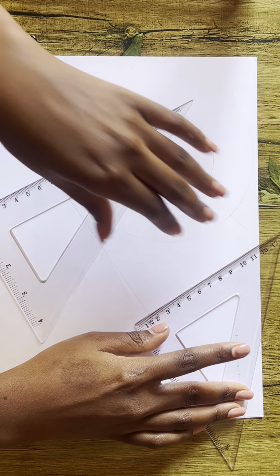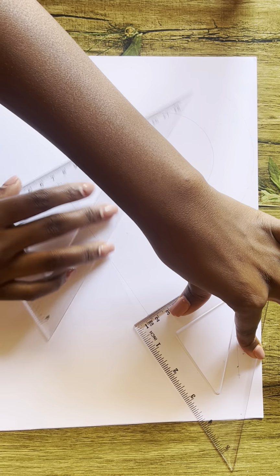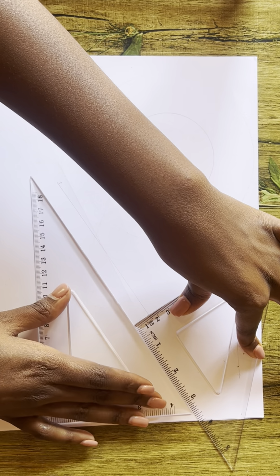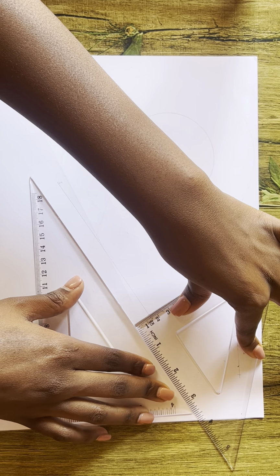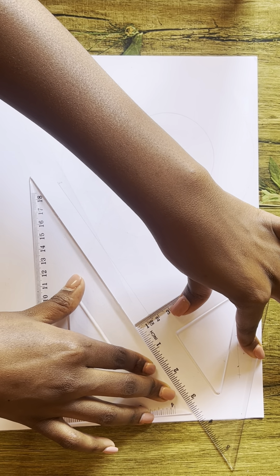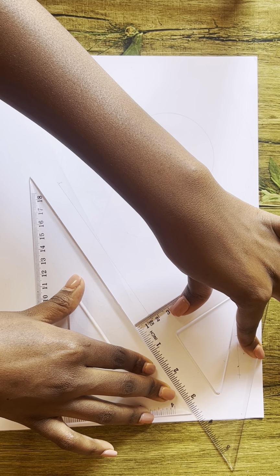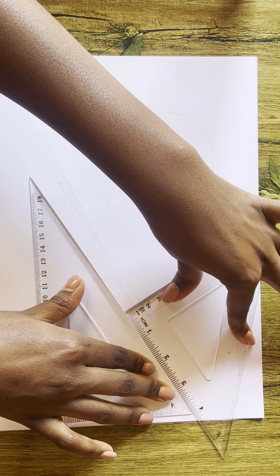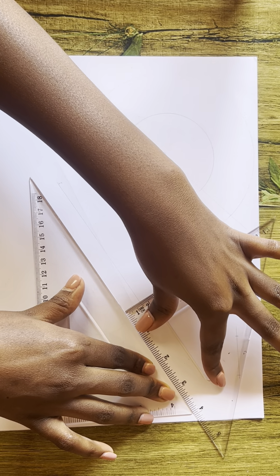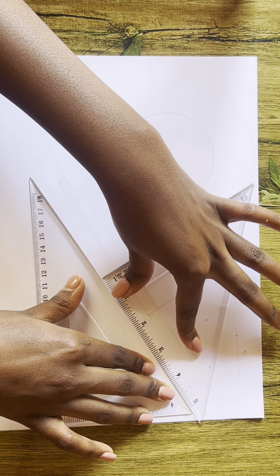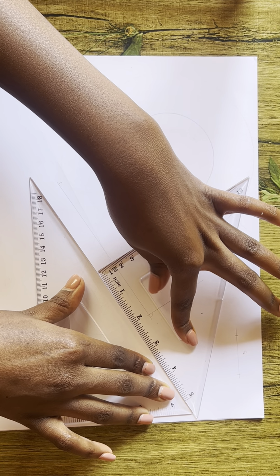Then you slide this parallel line to a point where it intersects this circle.